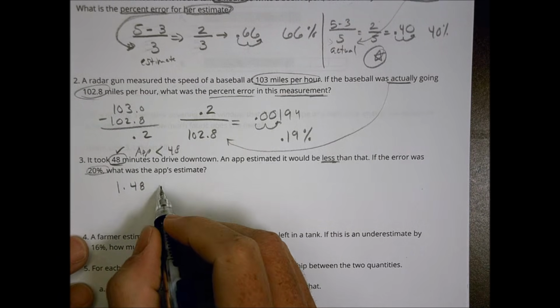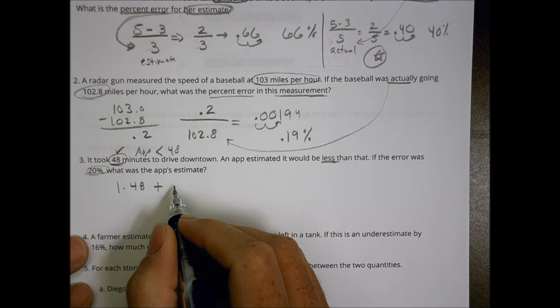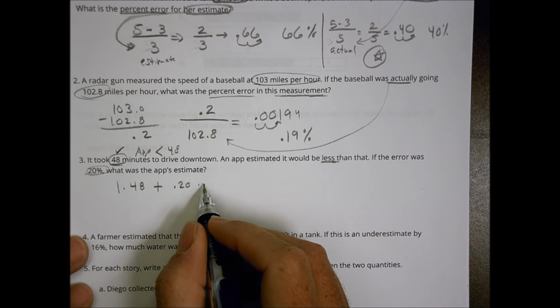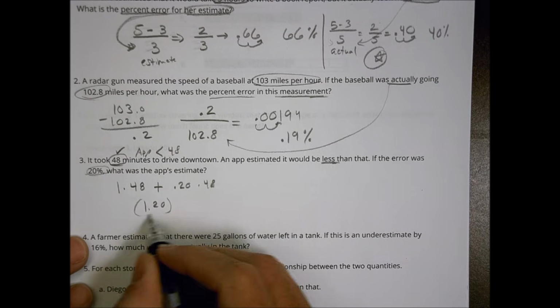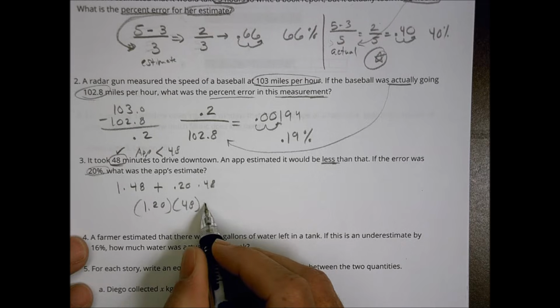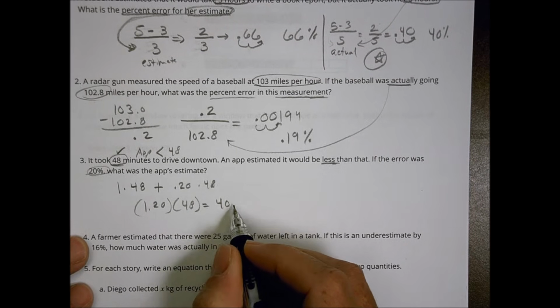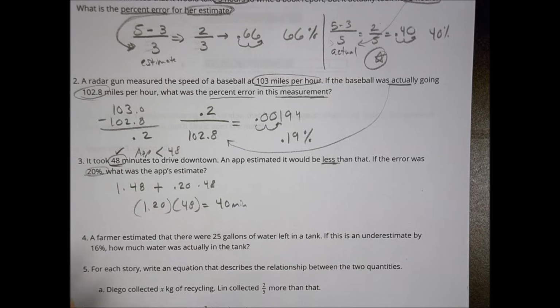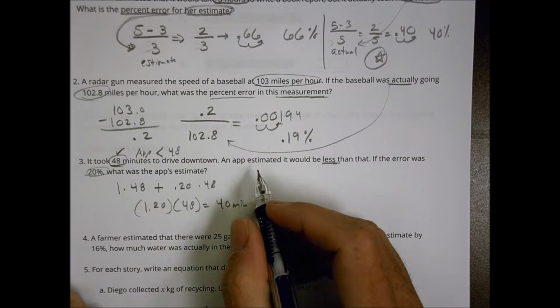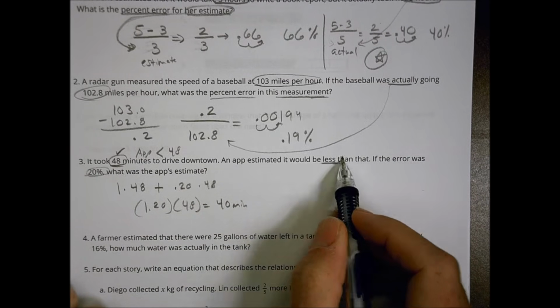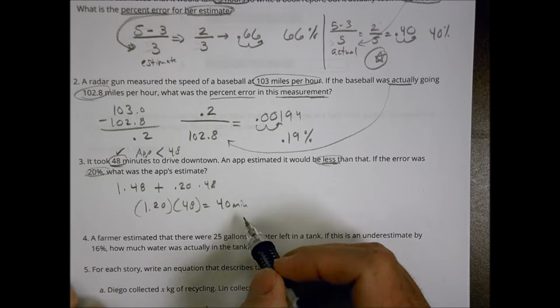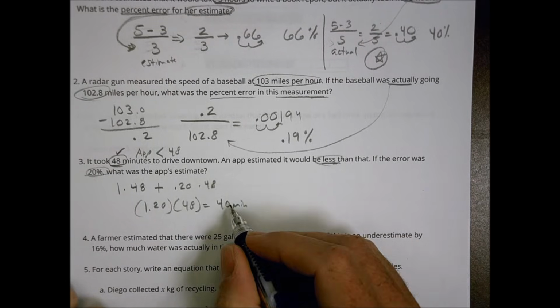And then we increased it by 20%, which is 0.20 times the 48. So 1.20 times the 48 is going to give me 40 minutes. So in terms of how long the app thought it'd be, the app thought it'd be 40 minutes long, and it was actually 48. So it thought it'd be less than the 48, thought it'd be 40. So the error was 20%. So you're looking at 20% error in that. That's the increase in that part there.